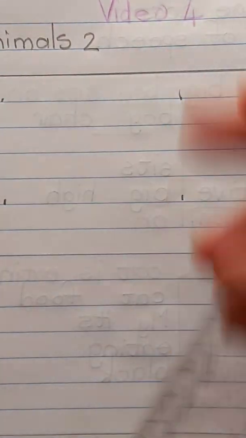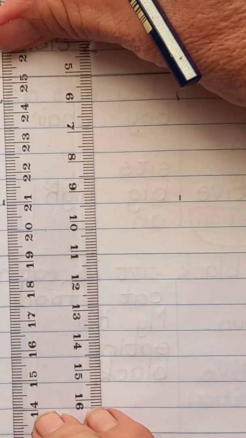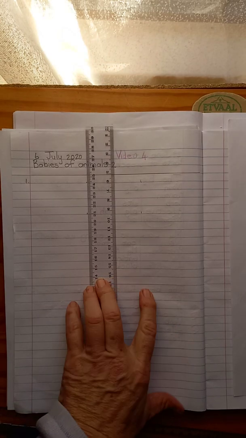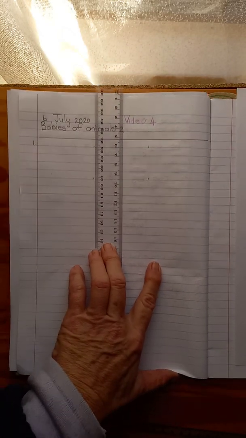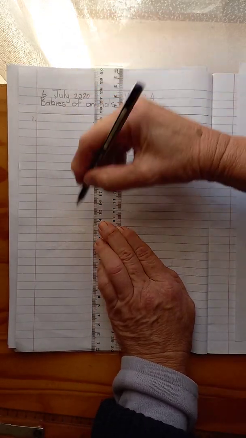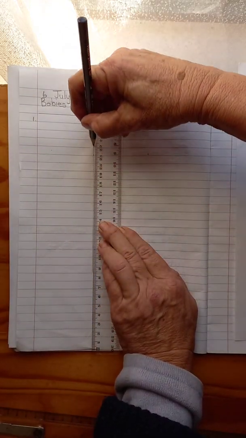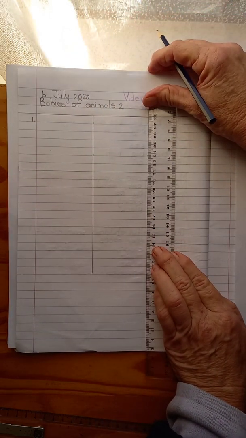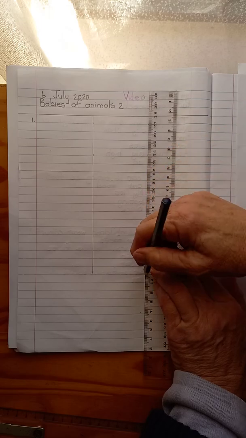And you will see the 2 dots there. I'm going to make it smaller now. You join the dots and roll it down there, and join the dots and roll it down there.